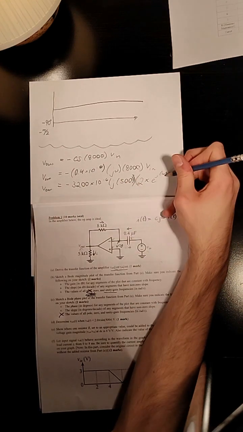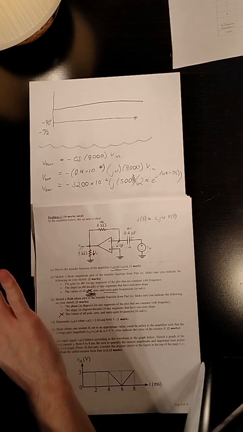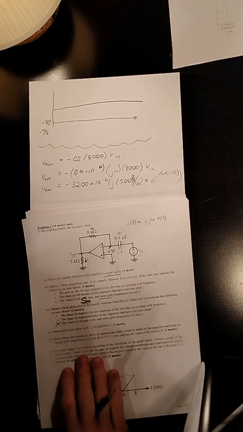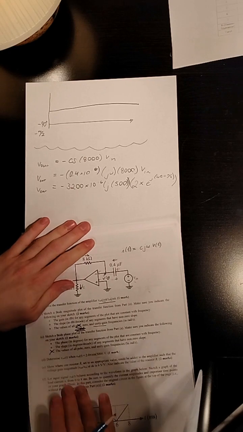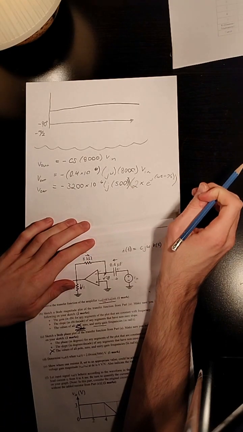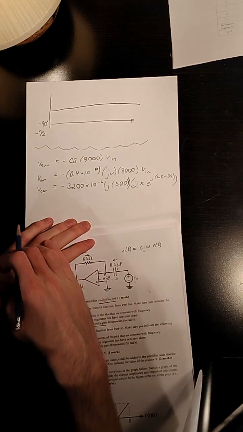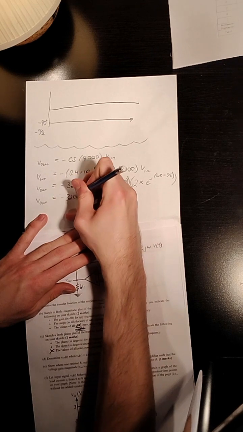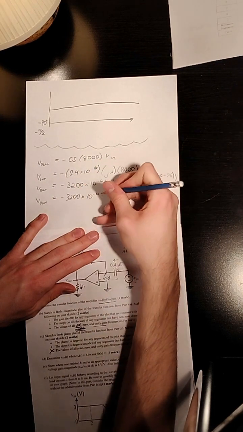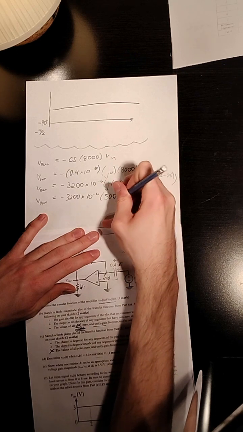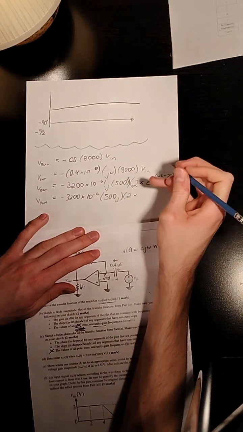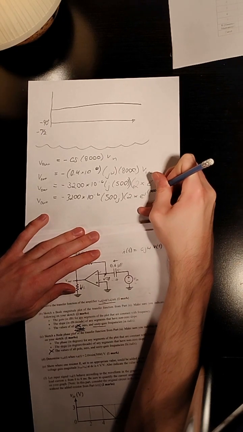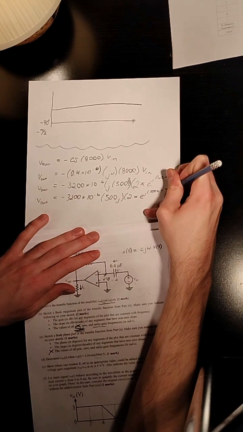So what this does is this just sets the sinusoid back by 90 degrees. So instead of starting at 1, it's going to start at 0. Basically saying the same thing as sine is equal to a cosine phase shifted by pi by 2. V out is equal to negative 3,200 times 10 to the negative 6, 500j, 2 times e to the j 500t minus pi by 2.